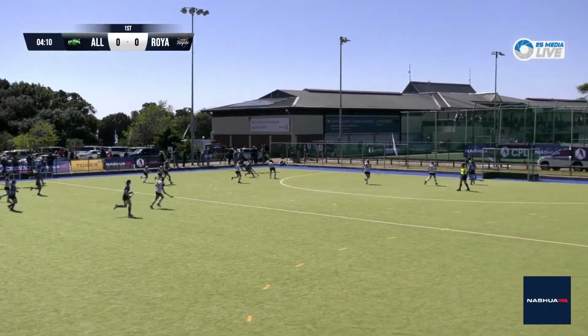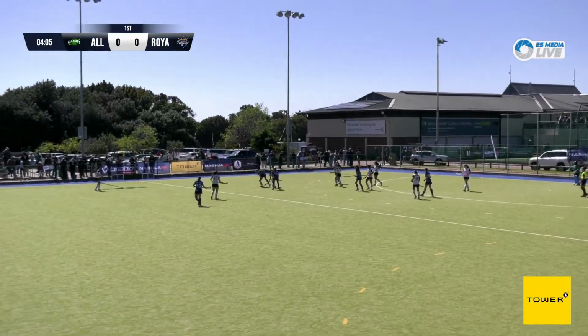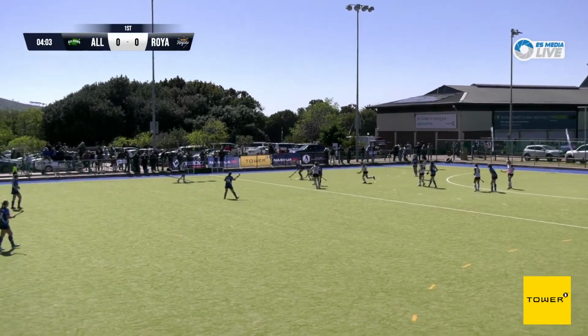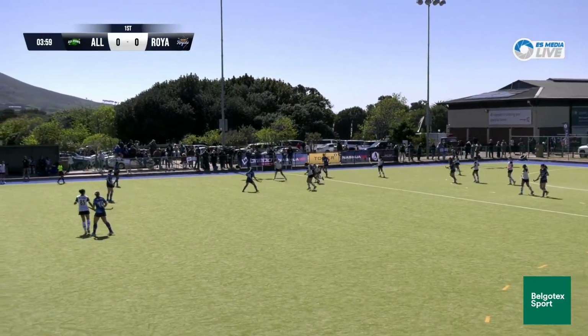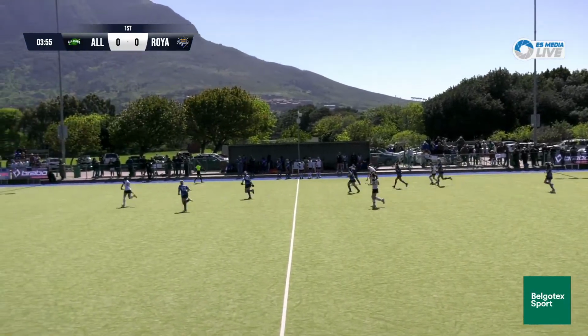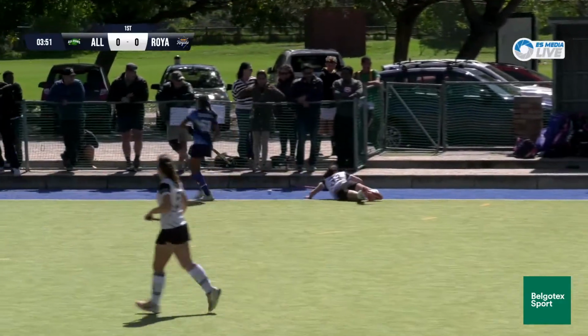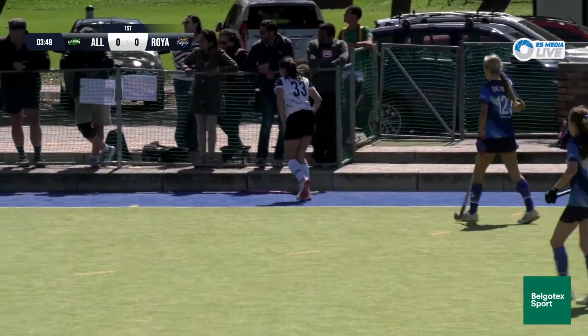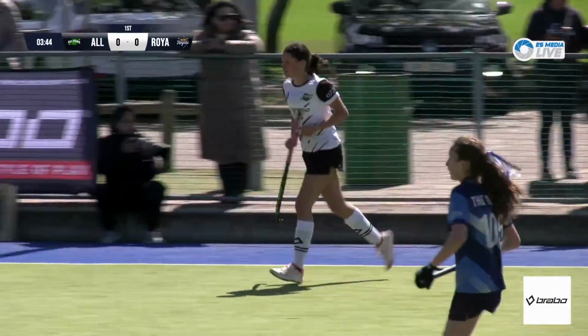So, Royals with an attack. Pretty well thwarted by the All Stars. And some neat skill to get out of the midfield and look to try and get one of those strikers away. Heavy tackle, heavy challenge, and hit one by the All Stars.